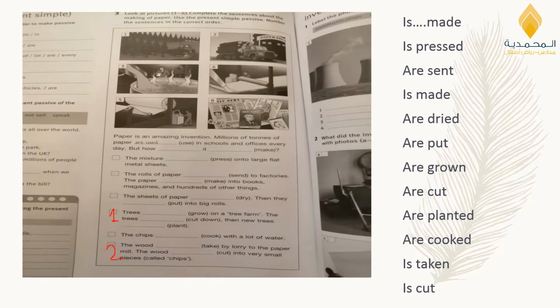The wood is taken by lorry to the paper mill. The wood is cut into very small pieces called chips. Number 3. The chips are cooked with a lot of water. Where is number 4? So now it becomes a mixture. So this is number 4. The mixture is pressed onto large flat metal sheets.